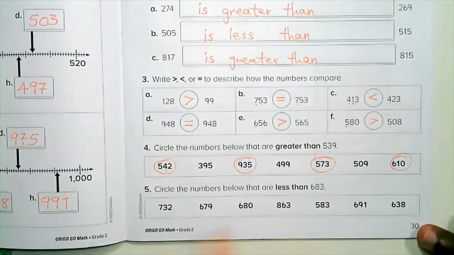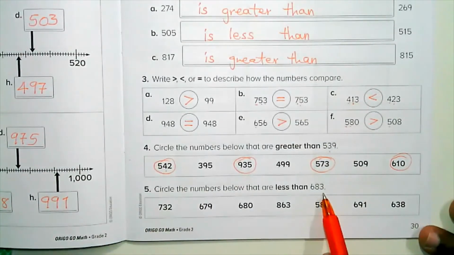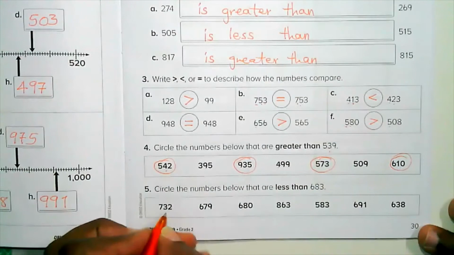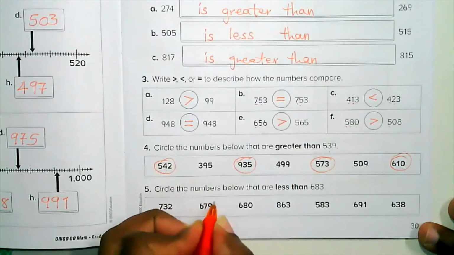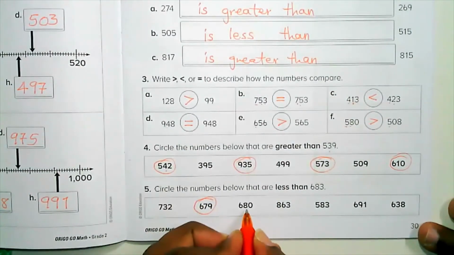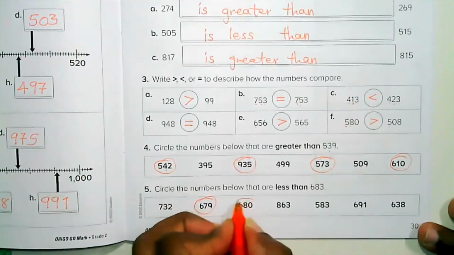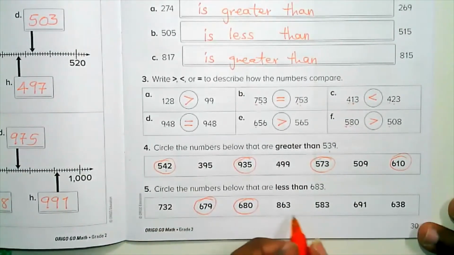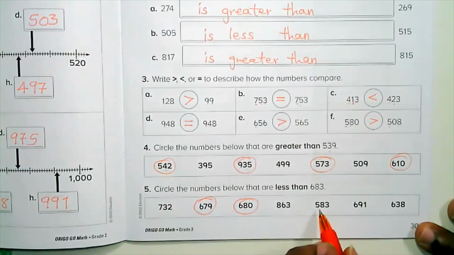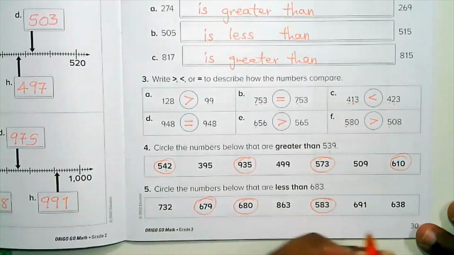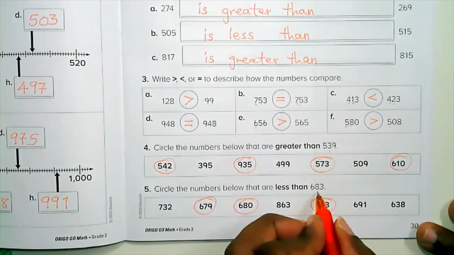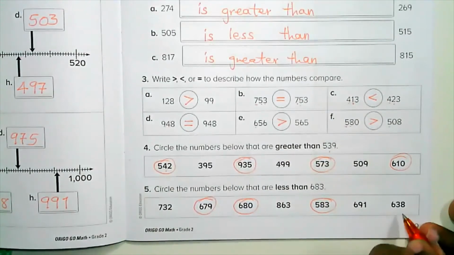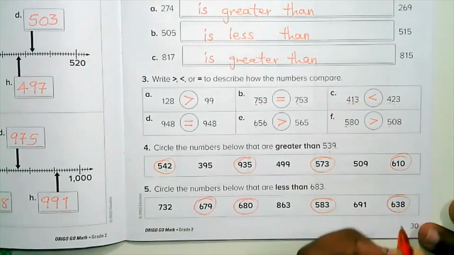Circle the numbers below that are less than 683. 700 is greater, I mean. 600, 7 tens is less than 8 tens. 0 ones is less than 3 ones. 800 is greater. 500 is less than. 9 tens is greater than 8 tens. 3 tens is less than 8 tens.